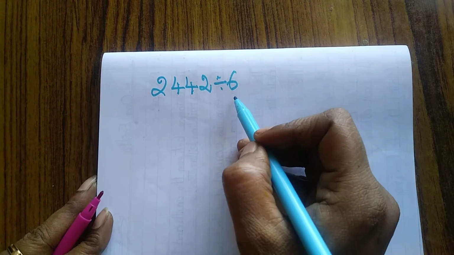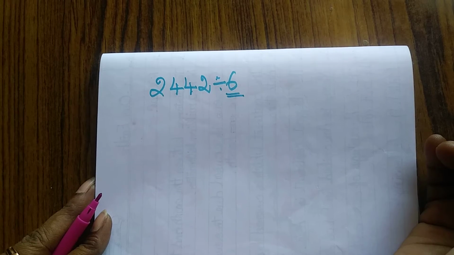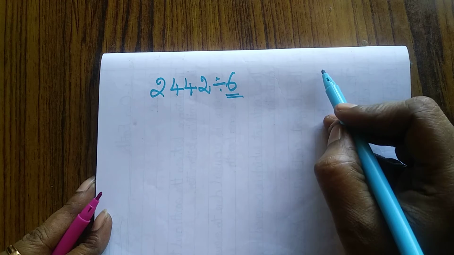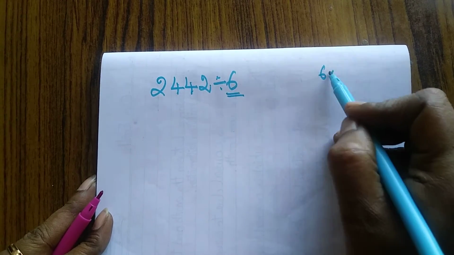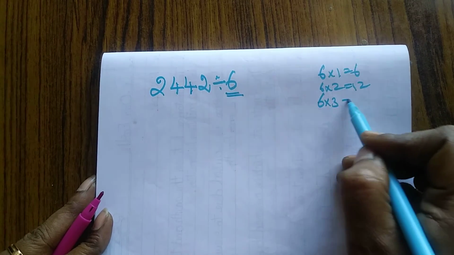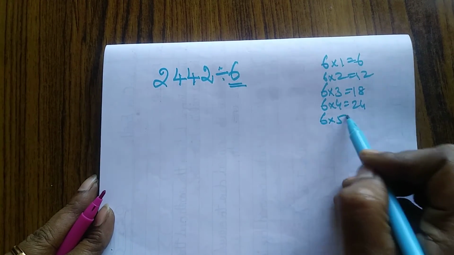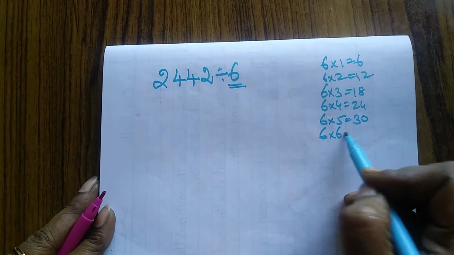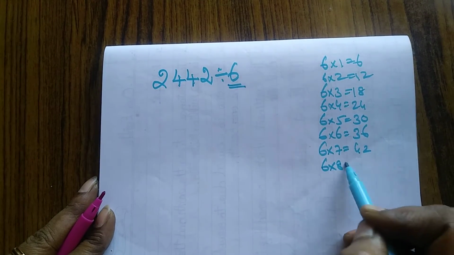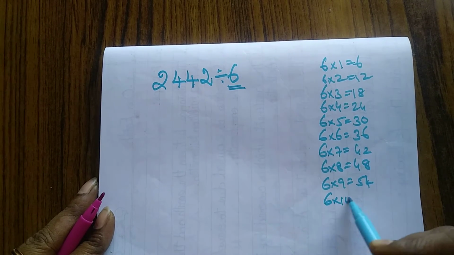So now you should be very confident with your 6 table. First we can just write the 6 table as fast as we can. Come on, you can also try with me. Now 6 ones are 6, 6 twos are 12, 6 threes are 18, 6 fours are 24, 6 fives are 30, 6 sixes are 36, 6 sevens are 42, 6 eights are 48, 6 nines are 54, 6 tens are 60.